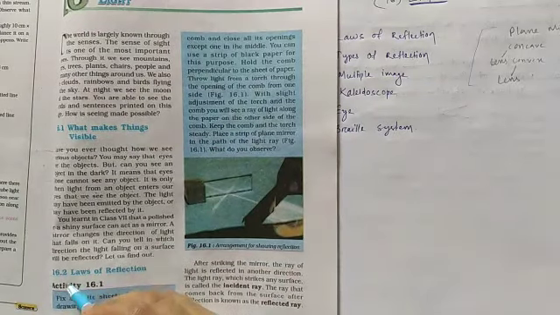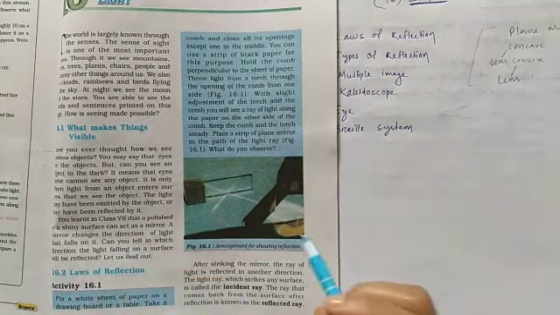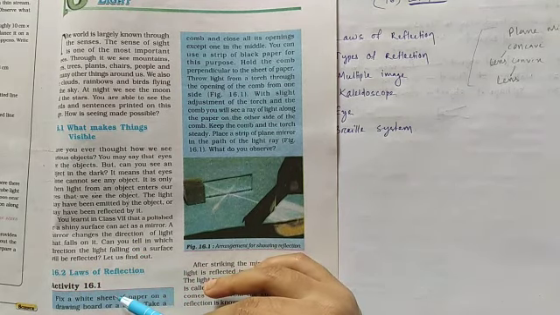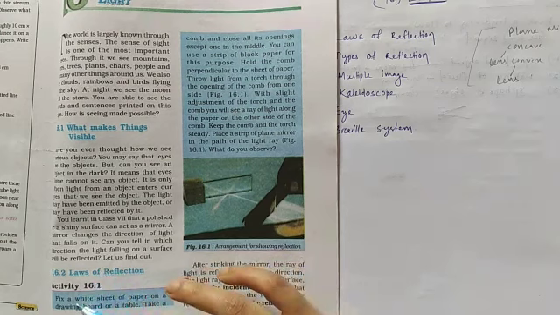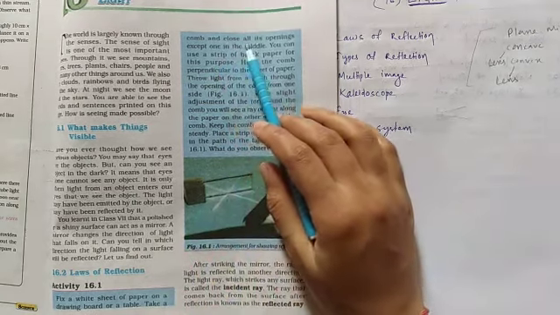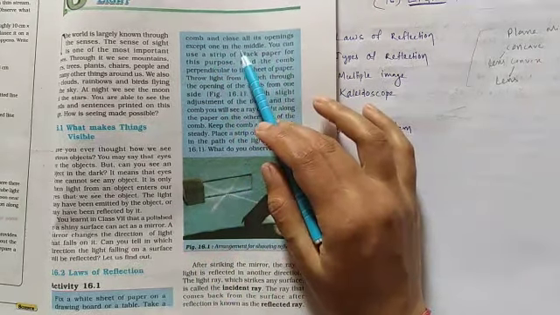Okay, to better understand the laws of reflection, let's discuss activity 16.1. Fix a white sheet of paper on a drawing board or a table. Take a comb and close all its openings except one in the middle.